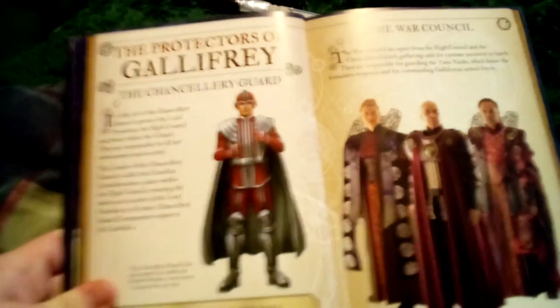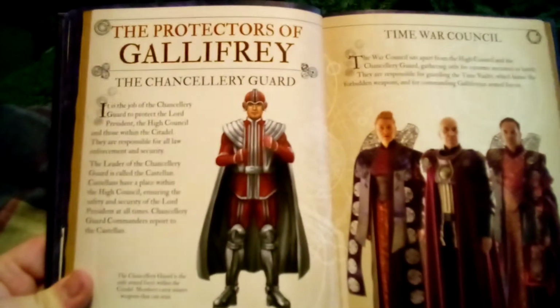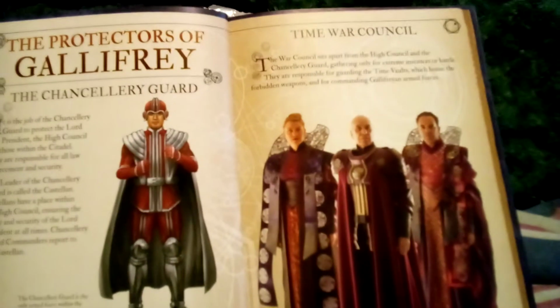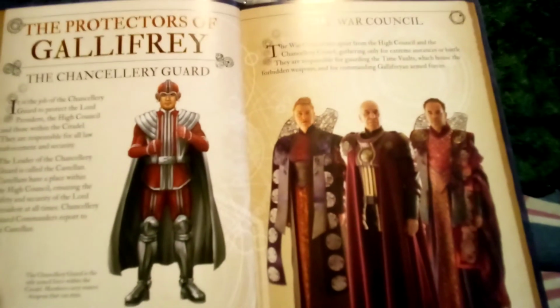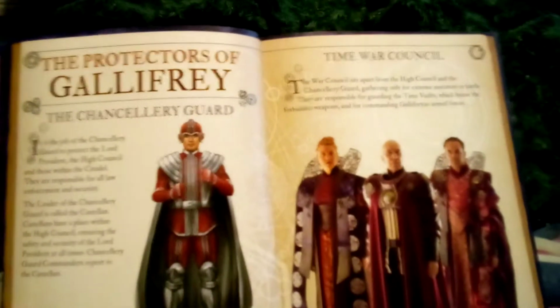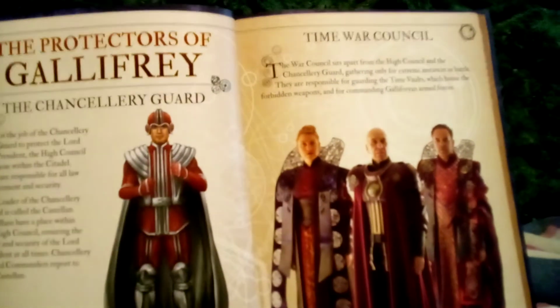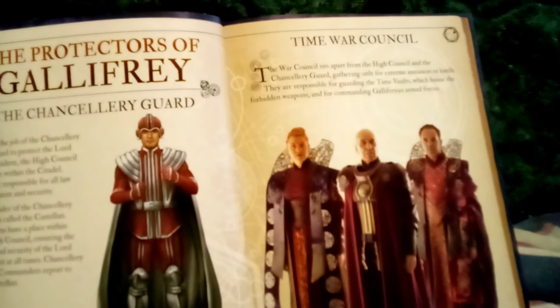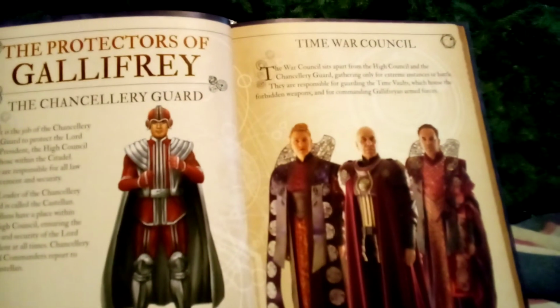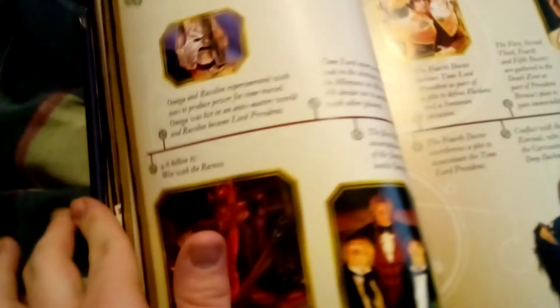So here's more stuff with the Time Lords. So you have the Chancellery Guard and the Time War Council, which got involved during the last Great Time War. And in fact, the Time War Council got involved in the episode, which I think was the 50th anniversary of Doctor Who, called The Day of the Doctor. And it's where the Doctor and all of his incarnations battle the Daleks in order to save Gallifrey. So they pretty much use all of their TARDISes to freeze Gallifrey in a single moment.